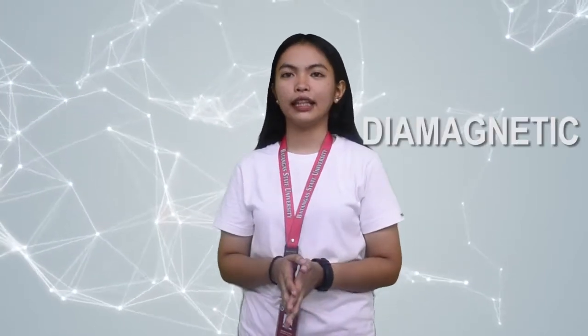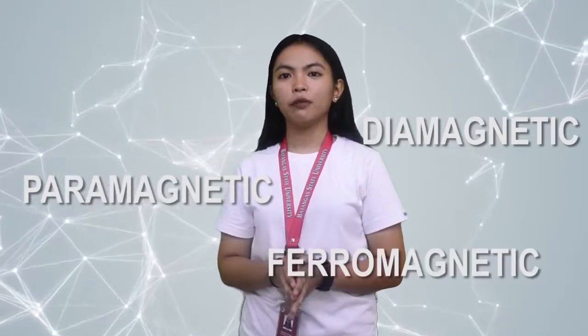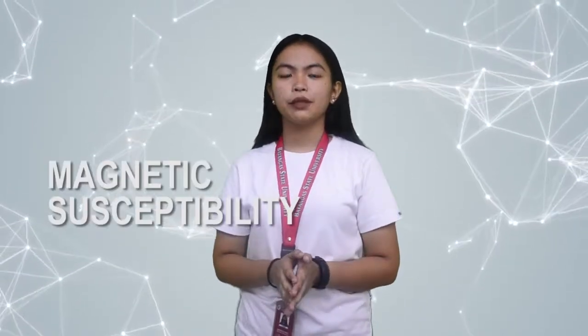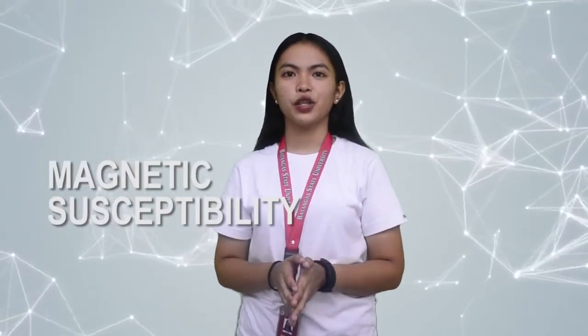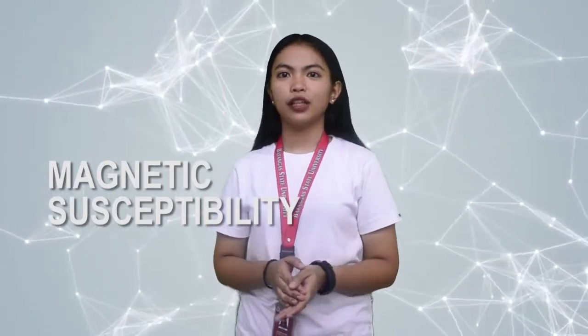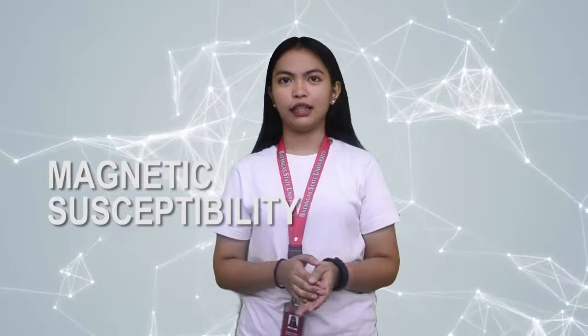Magnetic materials are classified into diamagnetic, paramagnetic, and ferromagnetic based on their susceptibility. Magnetic susceptibility is the quantitative measure of the extent to which a material may be magnetized in relation to a given applied magnetic field. The magnetic susceptibility of a material is commonly symbolized by χm.